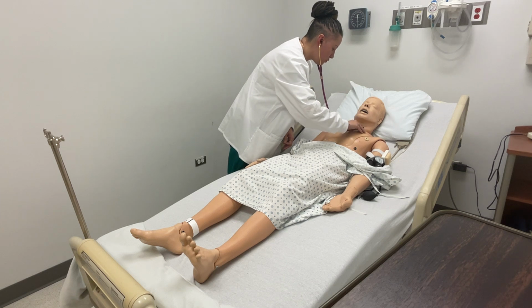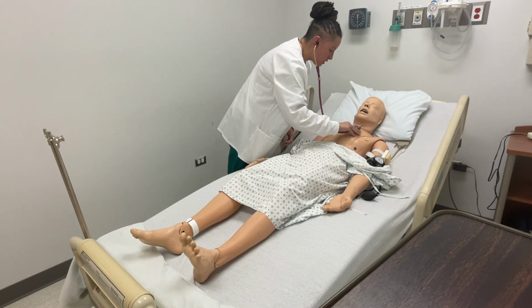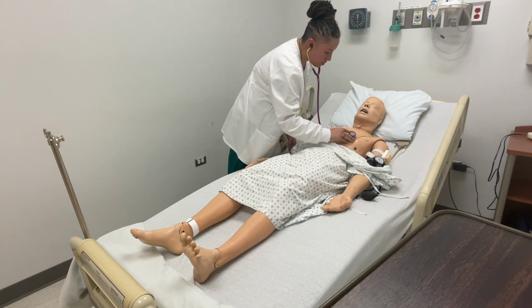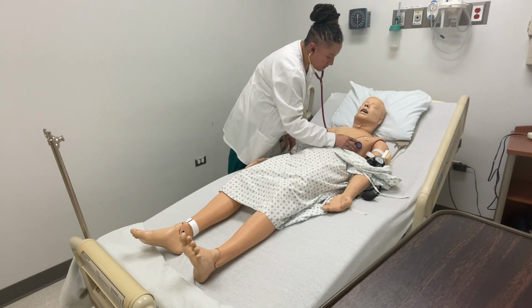Then we're gonna go over to the pulmonic on the second intercostal of the left sternal border. Then we're gonna go down to the third intercostal, which is Erb's point. Then we're gonna go to the fourth, which is the tricuspid. And we're gonna go to the fifth intercostal, mitral valve, apical pulse.